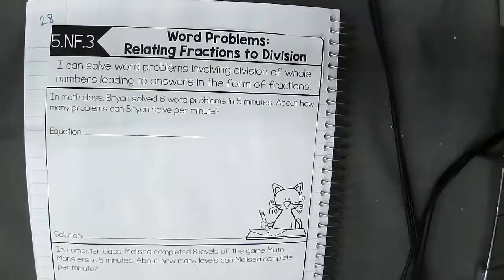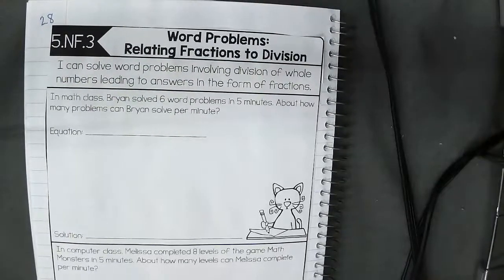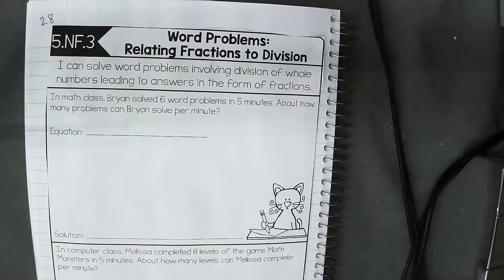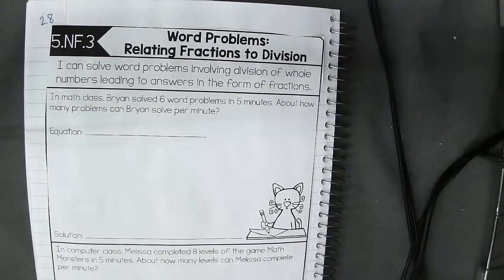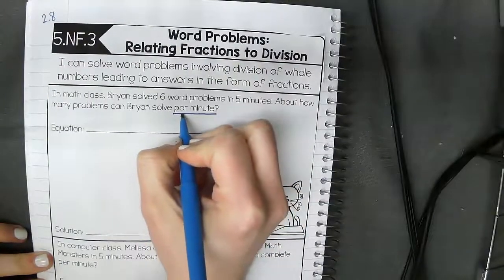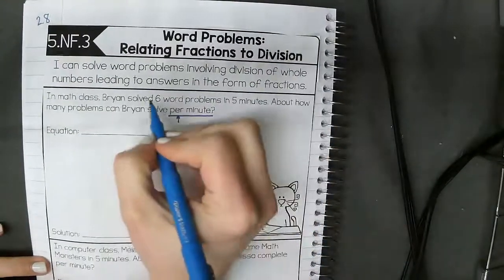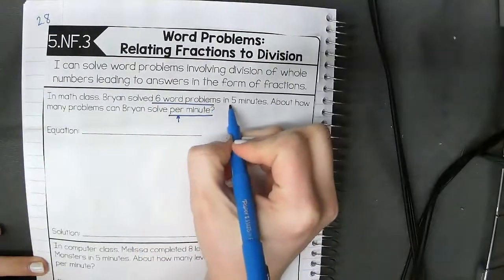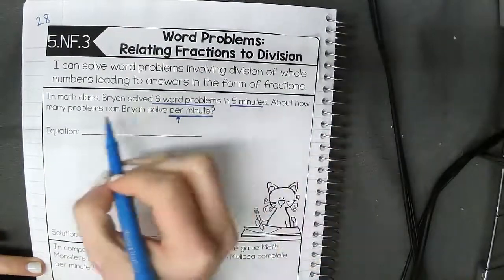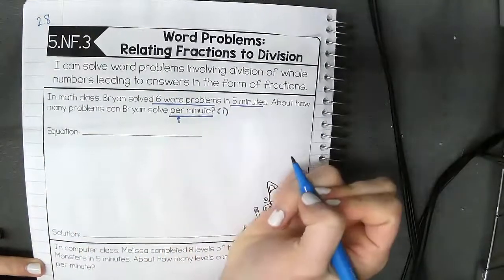All right, so let's go ahead and read our first example. In math class, Brian solved 6 word problems in 5 minutes. About how many problems can Brian solve per minute? Now I'm going to underline this per minute because when you see the word per, that is usually signaling a fraction or a ratio of some type. So it says that he can do 6 word problems in 5 minutes, but we want to know how many can he do per minute, or another way is in 1 minute.